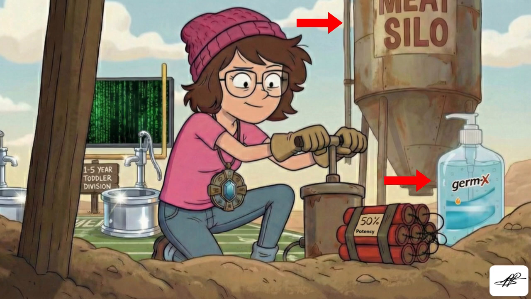We've used the Germ-X bottle in past videos to represent germ cell tumors, and we'll do the same here. So the Germ-X bottle in this image combined with the meat silo is going to bring us to mediastinal germ cell tumors. One more point to remember about the association of this leukemia with mediastinal germ cell tumors is that both neoplasms tend to demonstrate isochromosome 12p.